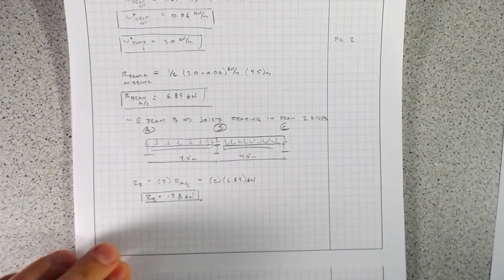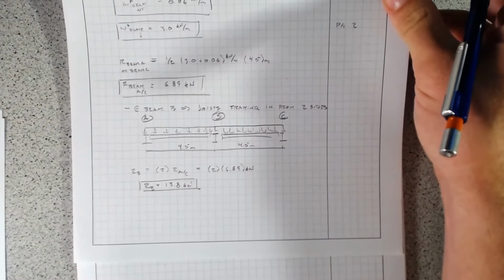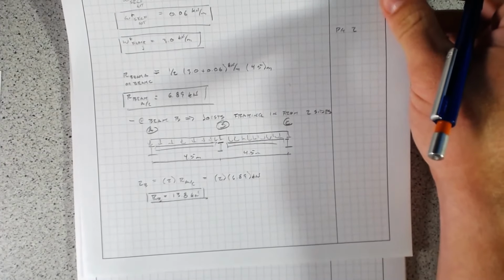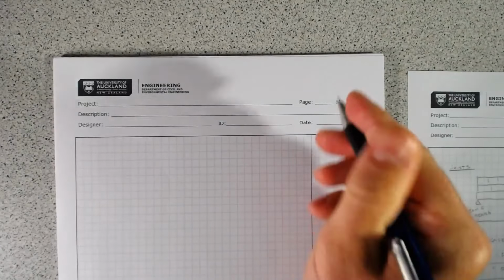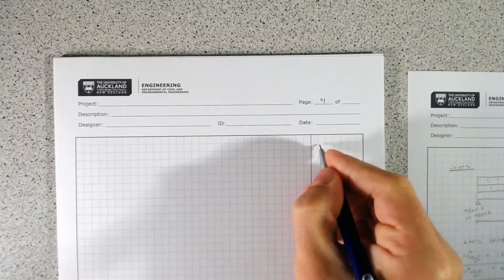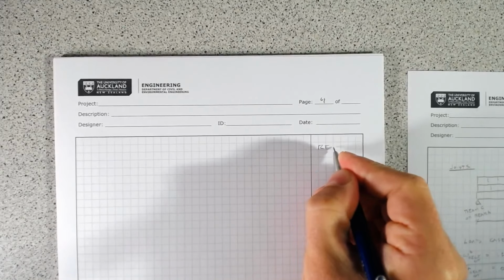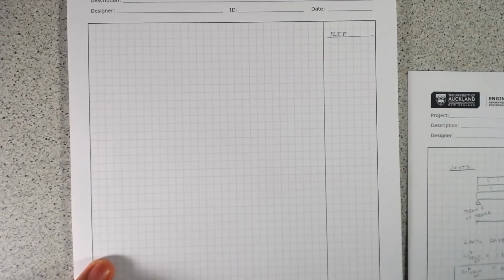All right, well, we're just progressing along quite well here. Now the next thing we have to look at are the beams. So we'll do page 4 here. And again, we'll just keep our reference column. Since we keep referring to loads that we've already calculated, it saves us having to calculate them again.